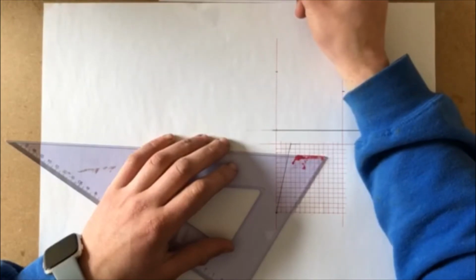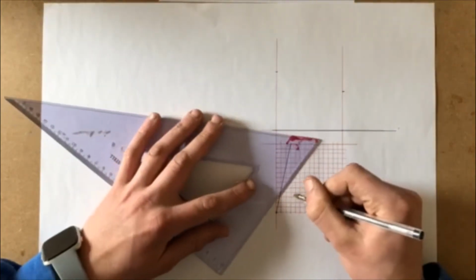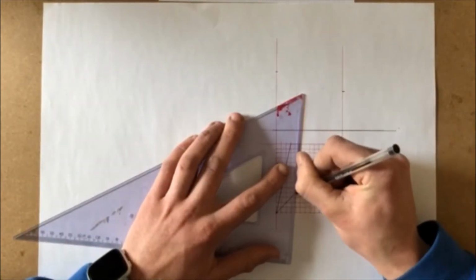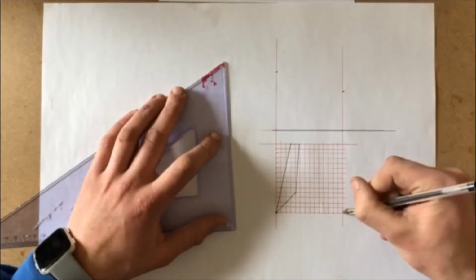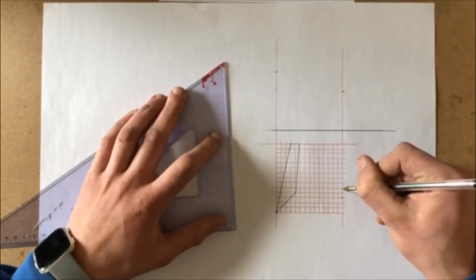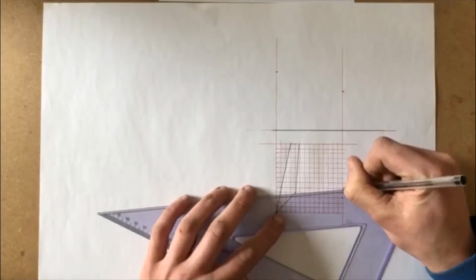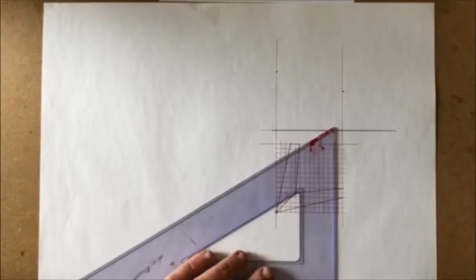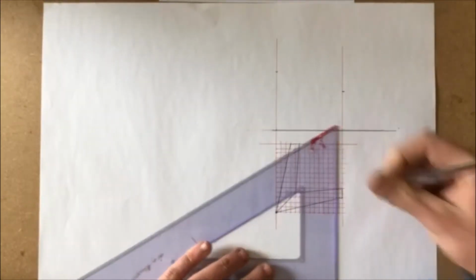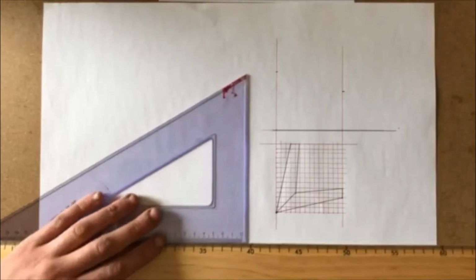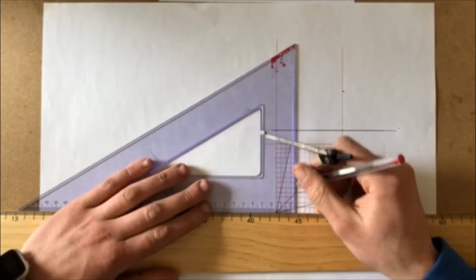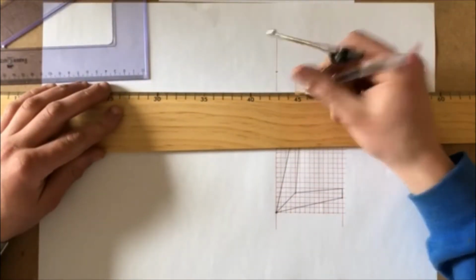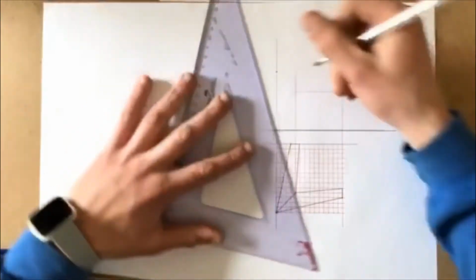Two boxes. Going up 1, 2, 3, 4. 1, 2, 3, 4. Back here, it goes up 1, 2, 3. 1, 2. Here, and go up to 2. And that's the plan then of my object there. How do I draw the elevation? Well, it's simple enough. I can just bring up those points there, and we can heavy it in.